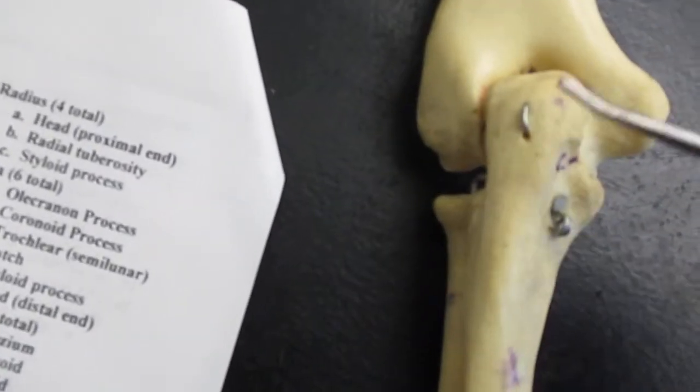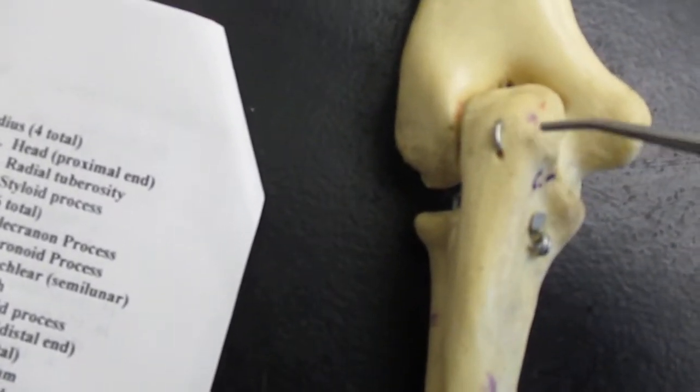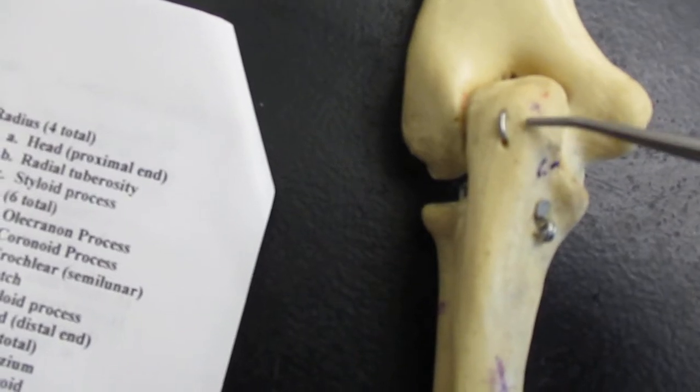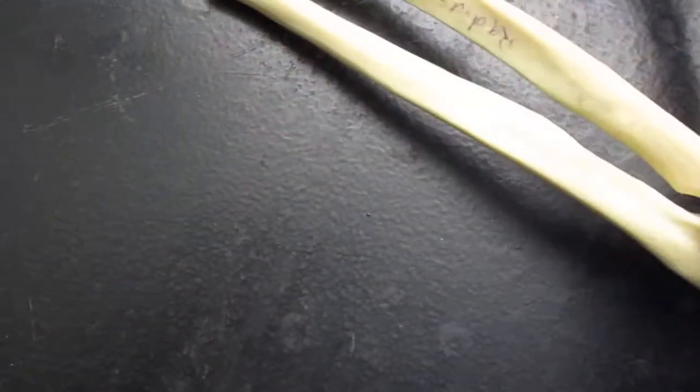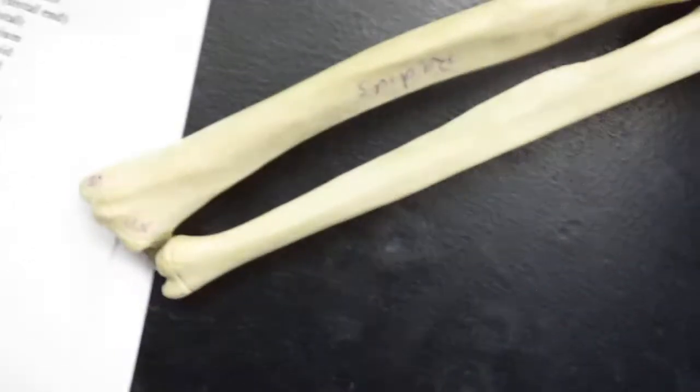And we have the posterior elbow. Again, olecranon process. And then we have the, turn it around this way.